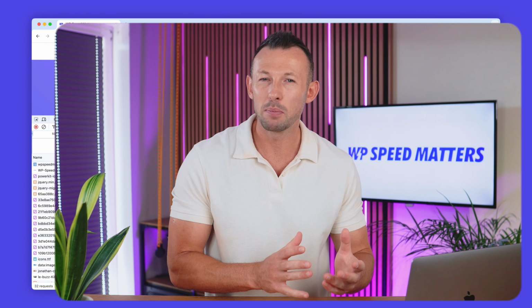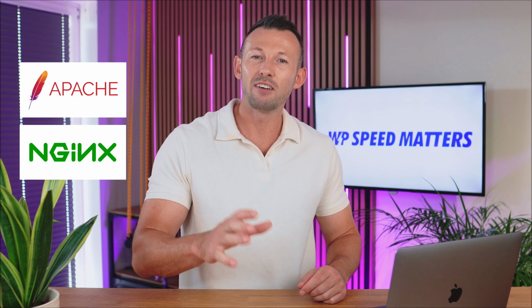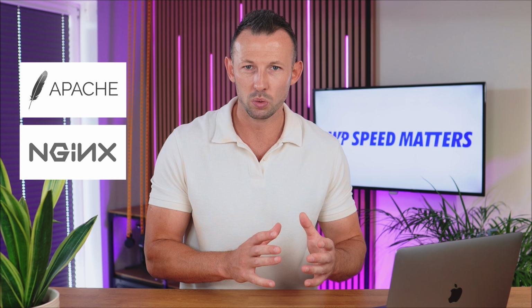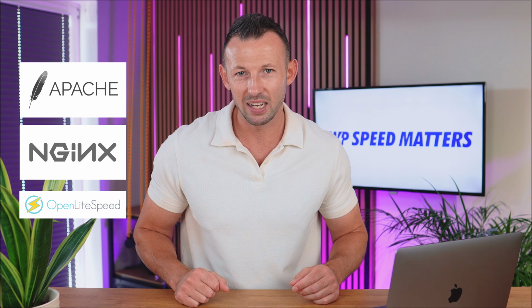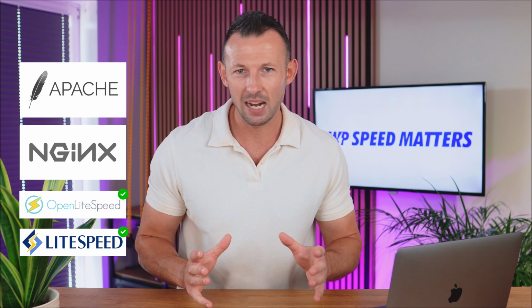So, how do you enable HTTP 3 on your WordPress site? First, your web server needs to support HTTP 3. Apache and Nginx have partial support for HTTP 3, but you'll need to enable it through additional modules. On the other hand, OpenLightspeed and Lightspeed web servers offer full support for HTTP 3 right out of the box. However, even if your server supports HTTP 3, your hosting provider might not have it enabled by default. Make sure to check your server settings or reach out to your hosting provider to enable it.